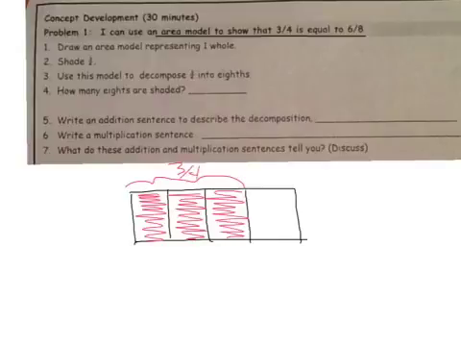And then it says, use this model to decompose 3/4 into eighths. So I need to decompose this into eighths.